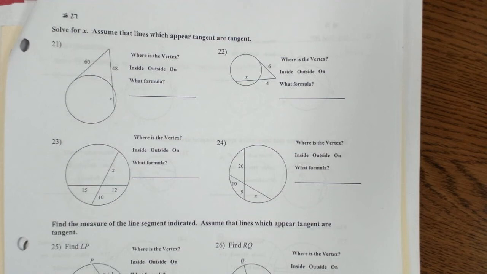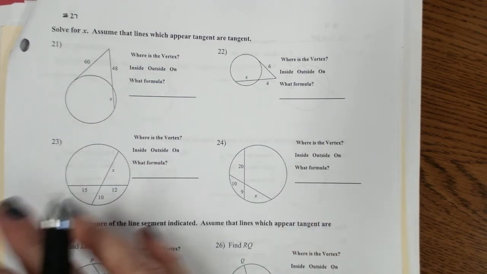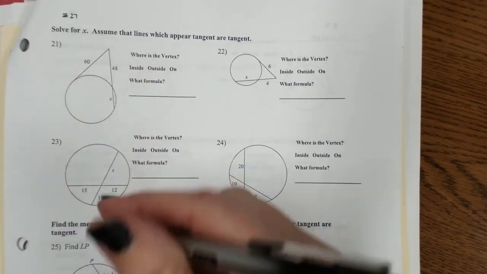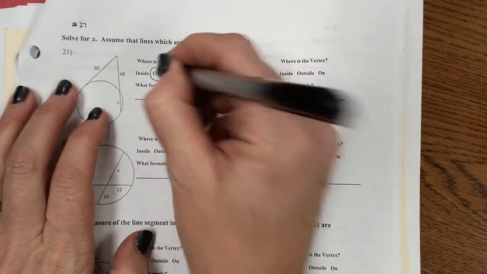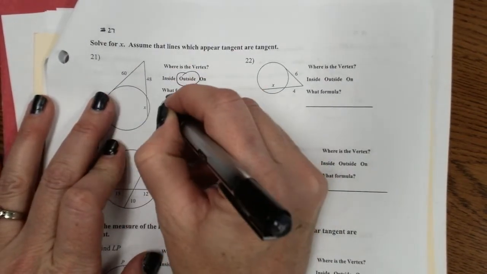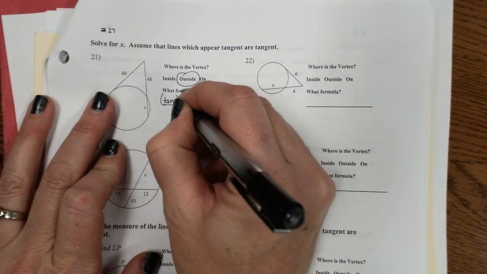To tape another video just doing some of the problems that I was having you do tonight for homework. So the first one, I'm on page 27 of your packet, and the first one is actually a tangent line and a secant line, and that's the vertex that's outside the circle. And so for a tangent line, I need to square the length of that tangent.